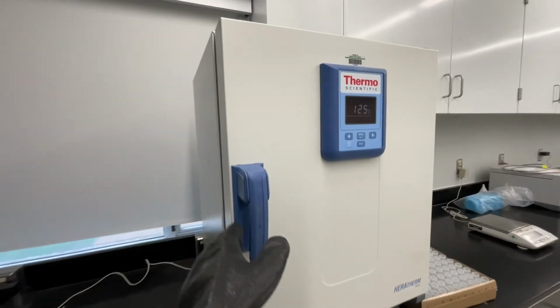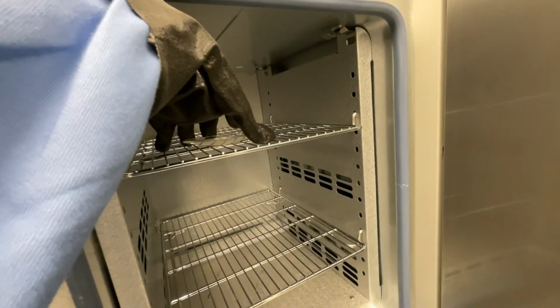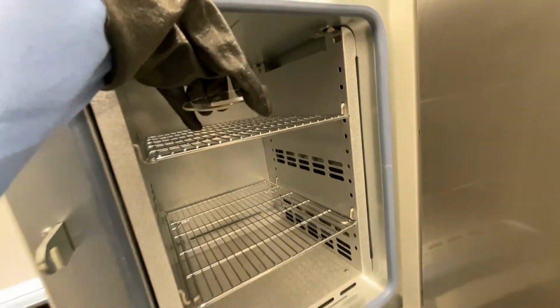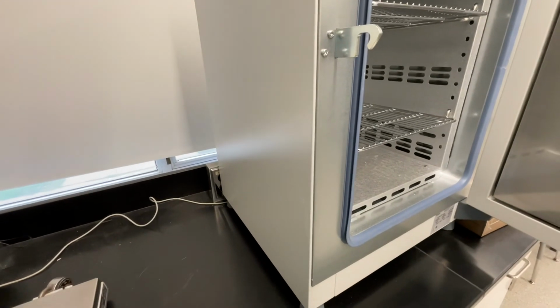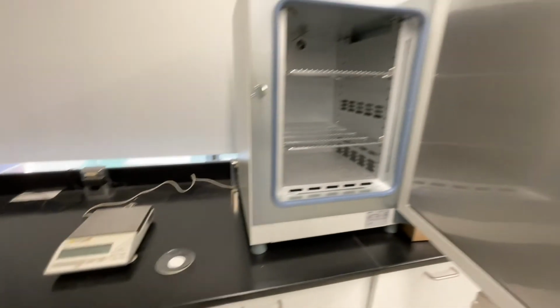After 10 minutes have passed, use an insulated glove to carefully remove your watch glass and sample from the oven. Make sure that you're grabbing yours and not mistaking yours for one of your classmates. Place your watch glass on the countertop and allow it to cool.